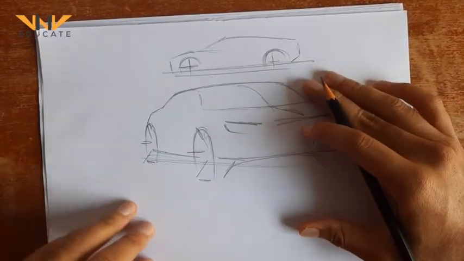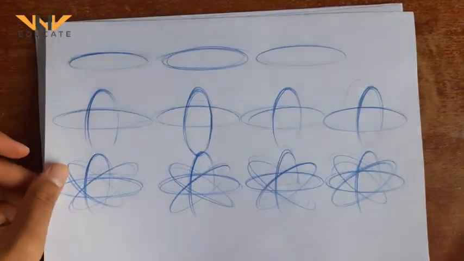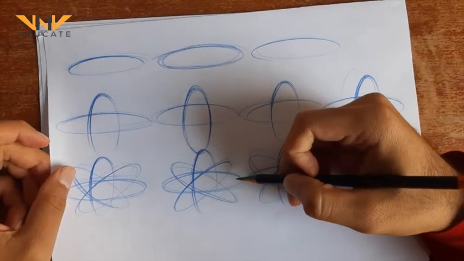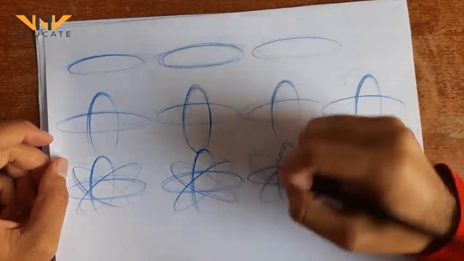So that is the reason we learn how to sketch with ellipses. So these exercises here will let you make just the perfect ellipses.